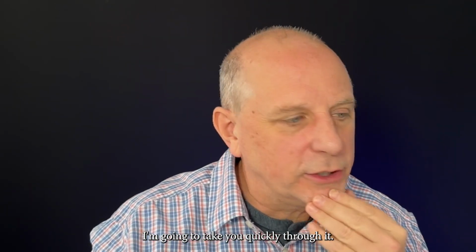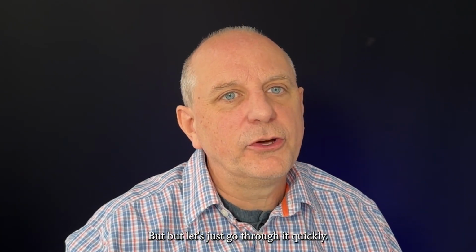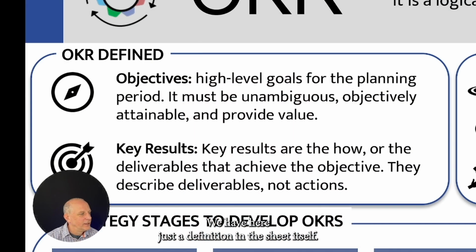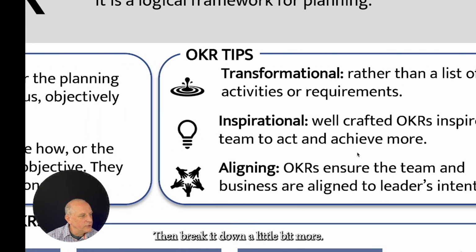So we have a sheet here that defines this. I'm going to take you quickly through it. I'm not going to read it all to you because you can just download the sheet and read it yourself, right? But let's just go through it quickly. We have here just a definition in the sheet itself: objectives, your high-level goals; key results are the how or the deliverables. We do then break it down a little bit more.